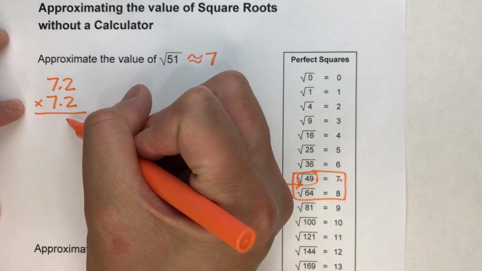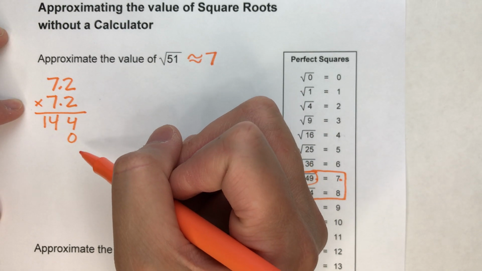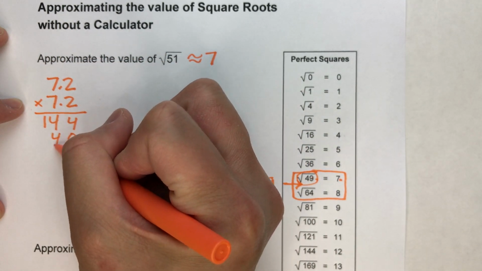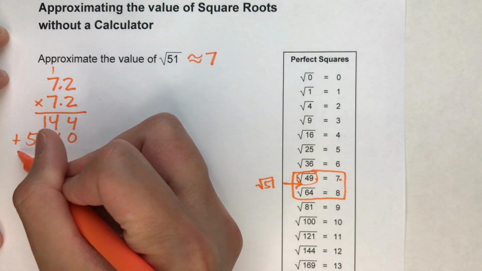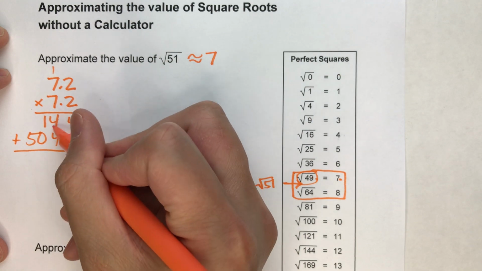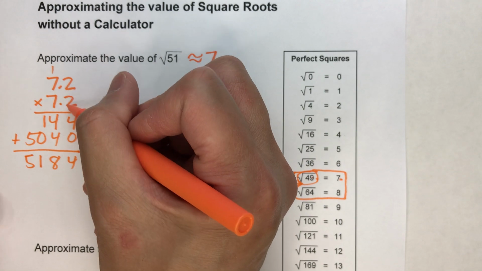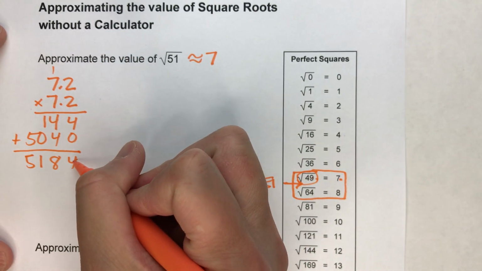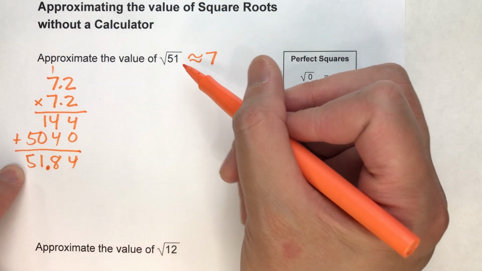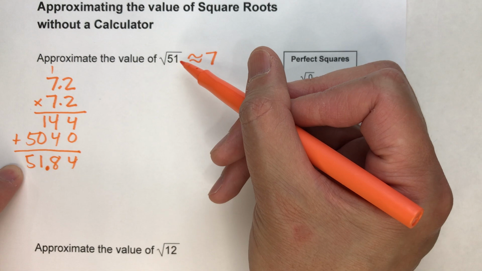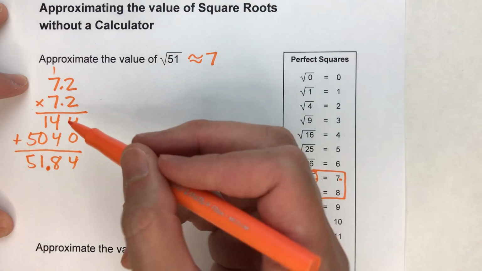Okay? 2 times 2 is 4. 2 times 7 is 14. Drop down my 0 for my placeholder. 7 times 2 is 14. Carry the 1. 7 times 7 is 49. Plus 1 is 50. And then add them up. 4, 8, 1, 5. And there's 2 digits behind the decimal in my original problem. So that means there's 2 digits behind the decimal in my answer here. So I got 51.84, which is not that far away from 51. It's a little bit big, but I mean, it's fairly close. 7.2 is not a bad estimate, but let's see if we can get closer.